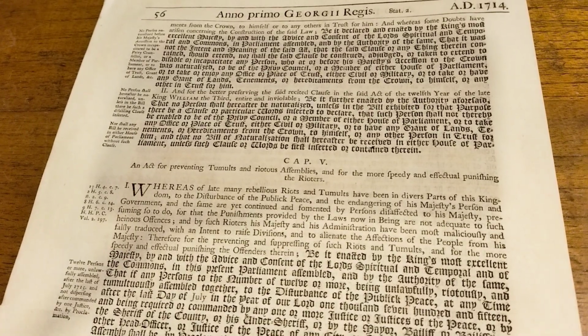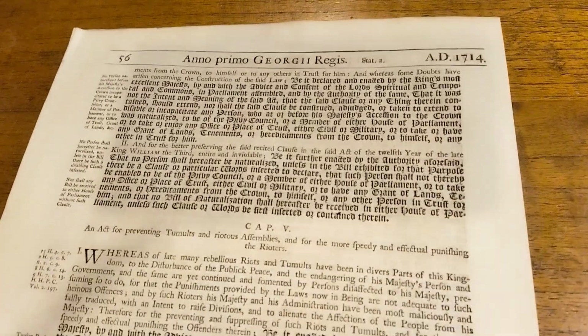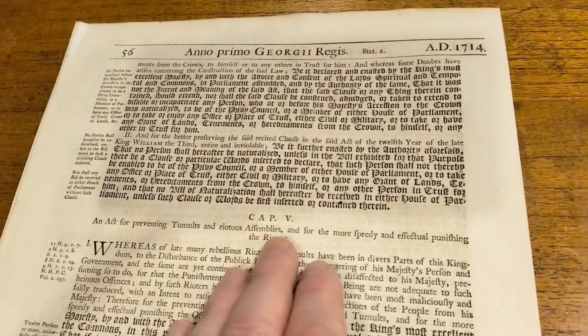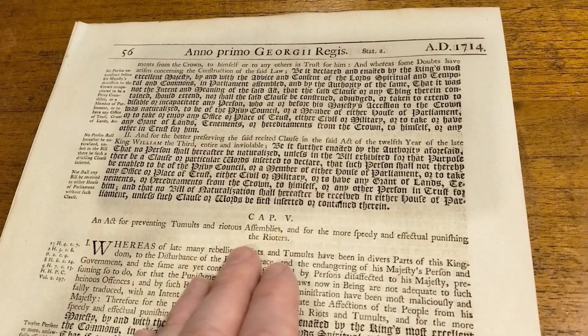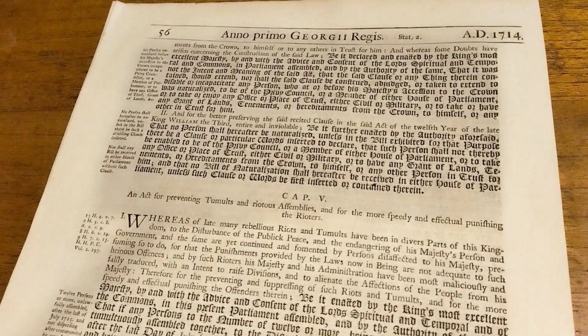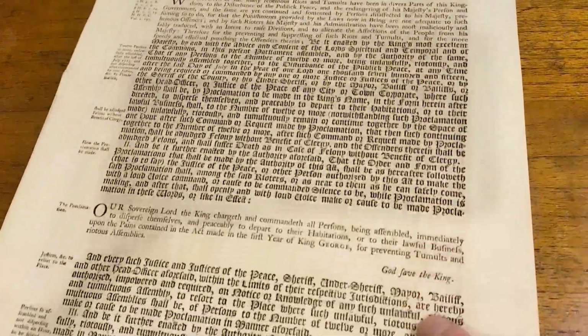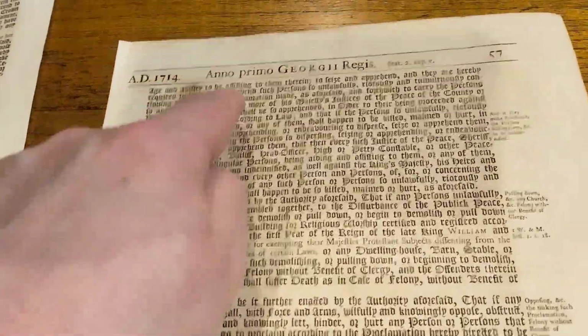So this is the Riot Act, right? And it's 1714. An act for preventing tumults and riotous assemblies and for more speedily and effectually punishing the rioters. This is one of the original prints of this act. It goes down through here, and then it's got a full page there, and then this top part here.